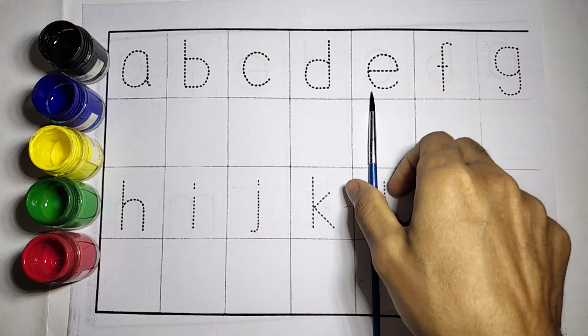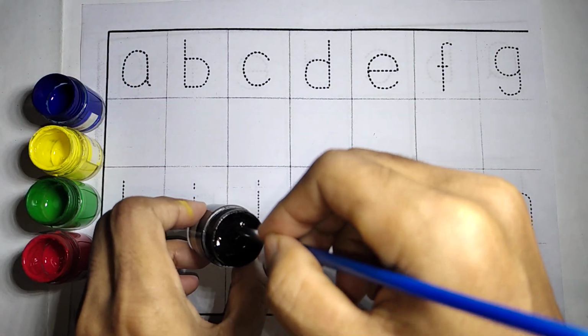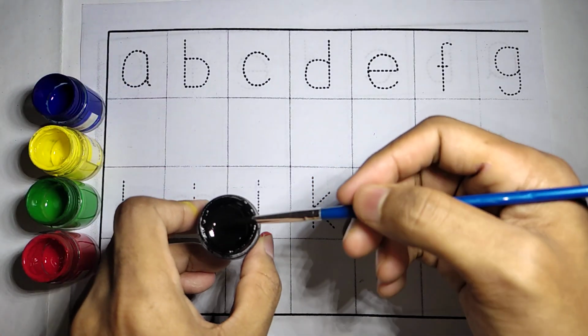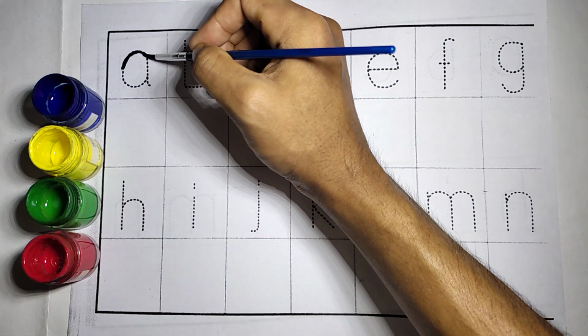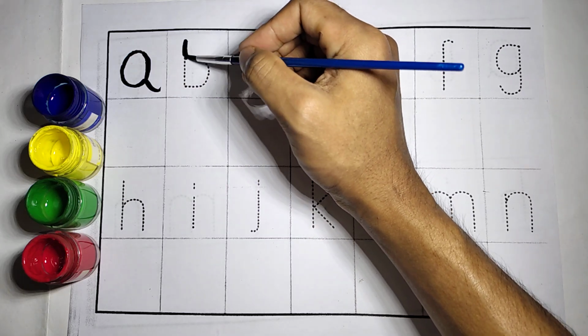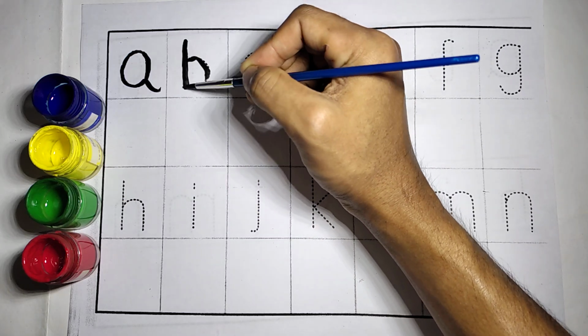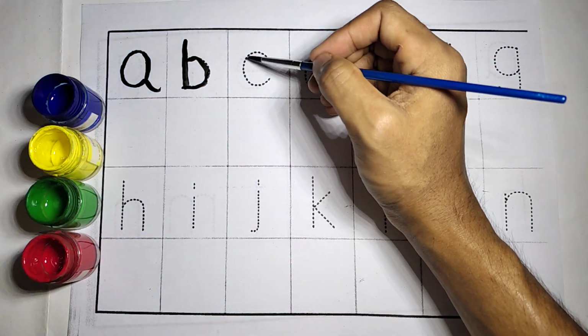Today we draw alphabets. Kids, first we use black color and now we draw A. The next one is B. And now we draw C. C for cow, C for cat.